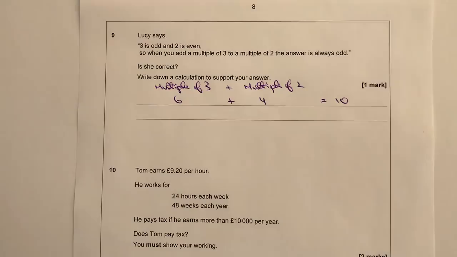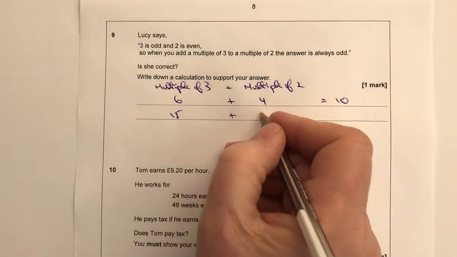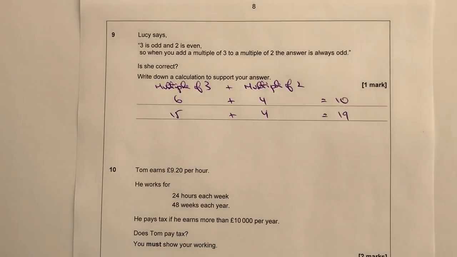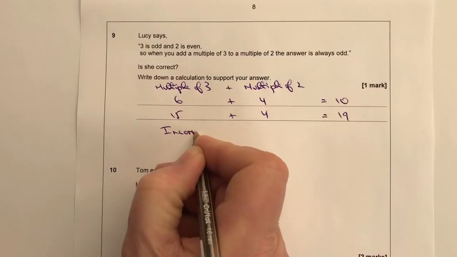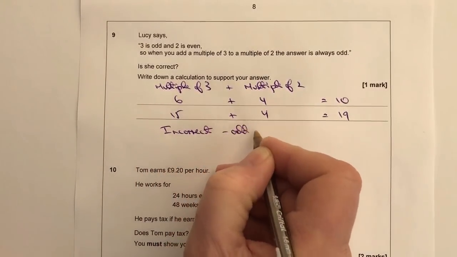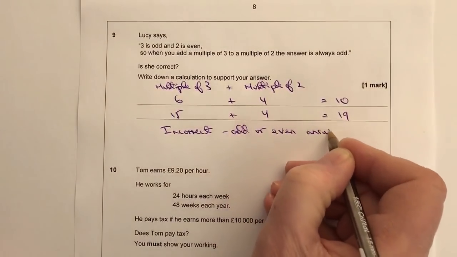So let's just check if we can make it an odd number, just to make sure that it's either going to be odd or even. So a multiple of 3 is, say, 15, plus a multiple of 2, let's say 4 again. Well, that's going to be 19. So actually, in this particular case, she is incorrect. Okay, she's incorrect. And the reason she's incorrect is because it could either be an odd or even answer. Okay, good stuff.